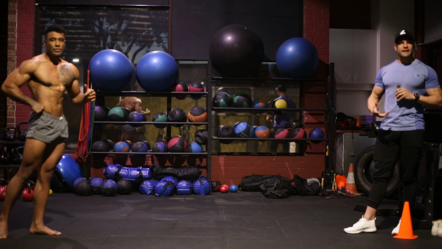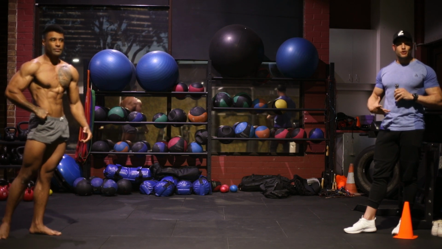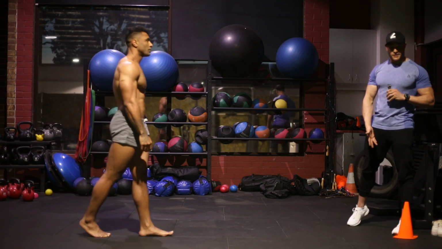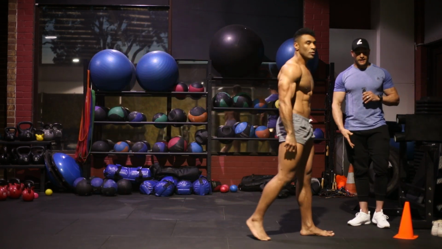Again, you just make it up. Do what poses suit your physique the best. Now once he's hit his 3 poses over there, he'll come to this side of stage and hit 3 poses here.